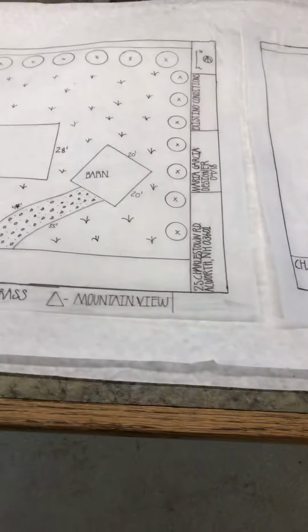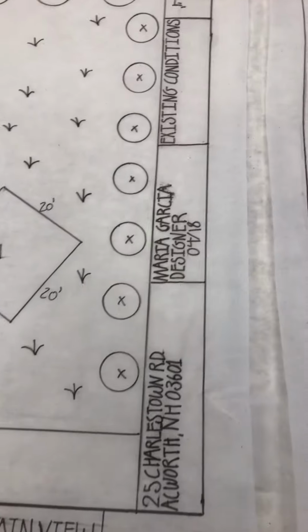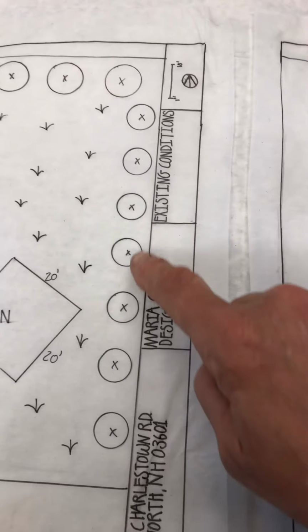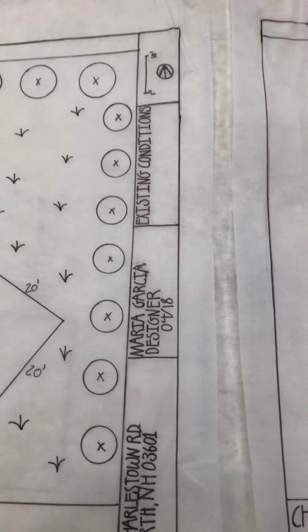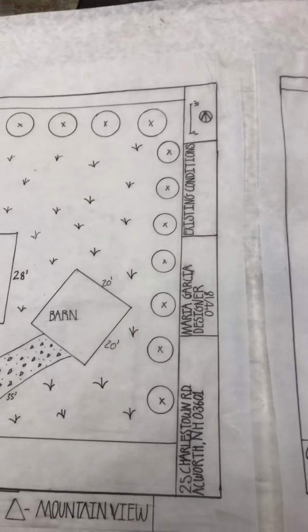And kids all the time just get cranking. And when they get here to block 3, instead of putting existing conditions, they put plot plan again. So make sure you don't make that mistake.